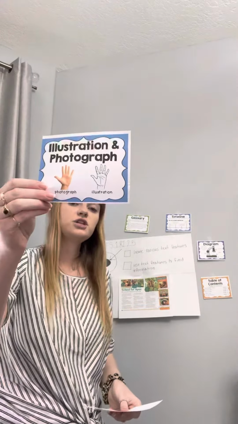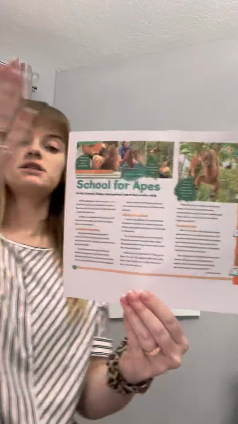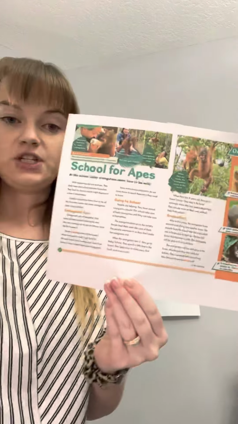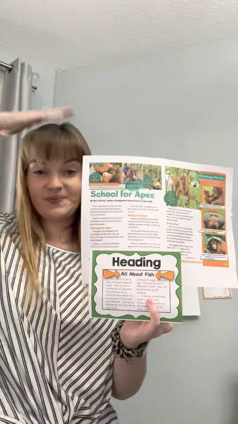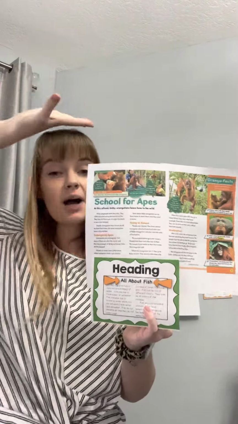Those text features we're going to locate today are caption, illustration, photograph, keywords, and a heading. So in our Scholastic News magazine, I want us to look for those text features. Okay, first off, let's look for a heading. A heading, remember, is going to be at the top of a page or a top of a paragraph to tell me what I'm going to be reading about.